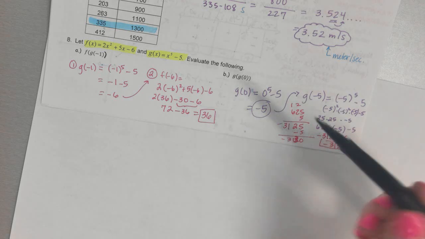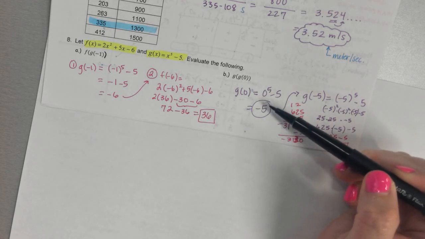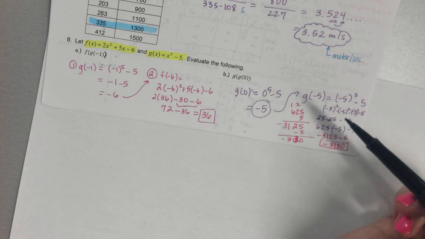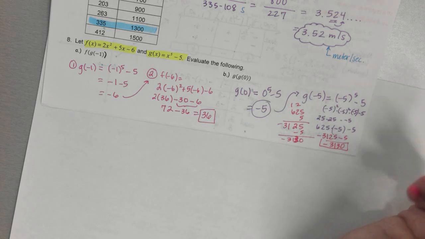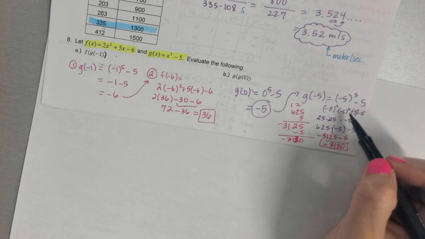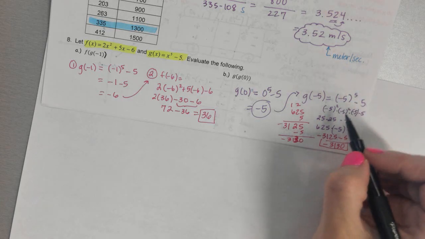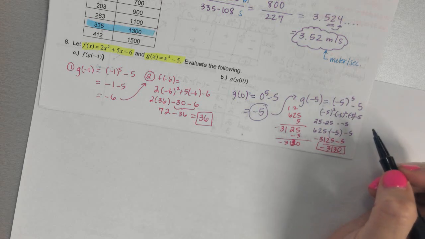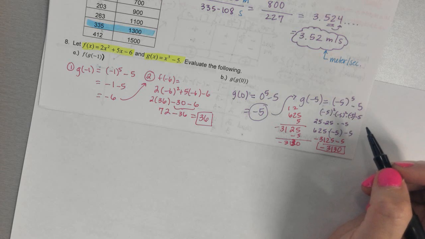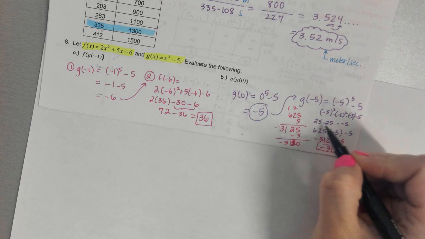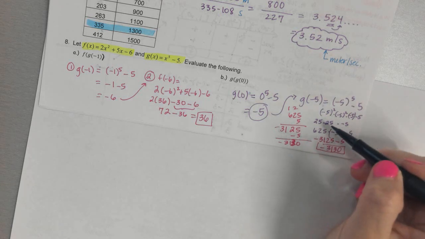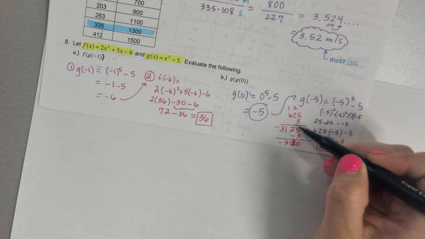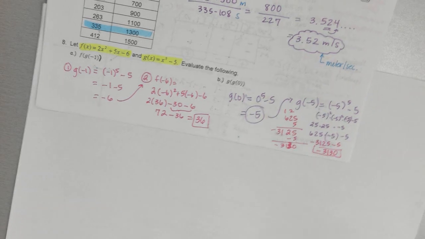Okay, and then for B, g of 0 is what you would do first. When you plug in 0, you get negative 5. So then you're going to do g of negative 5. And then negative 5 to the 5th is kind of a lot. So I know what negative 5 squared is, right? What's negative 5 to the second power? 25. Do you guys know 25 times 25 is 625? Okay, if not, you could multiply that out. So I knew that was 25, so I did 625 times negative 5. That's how I got my final answer.